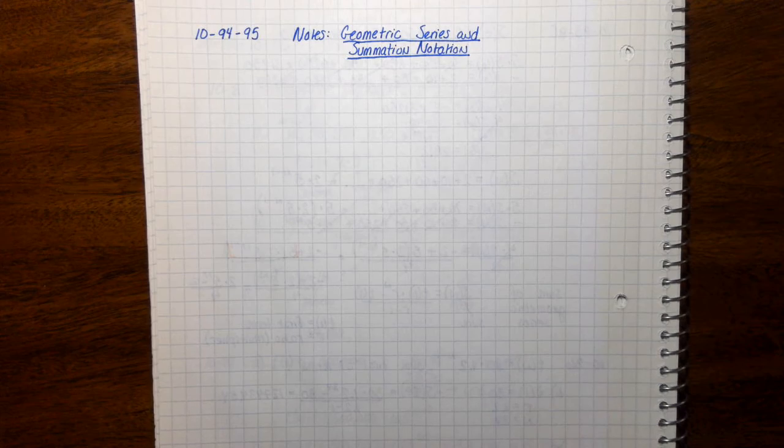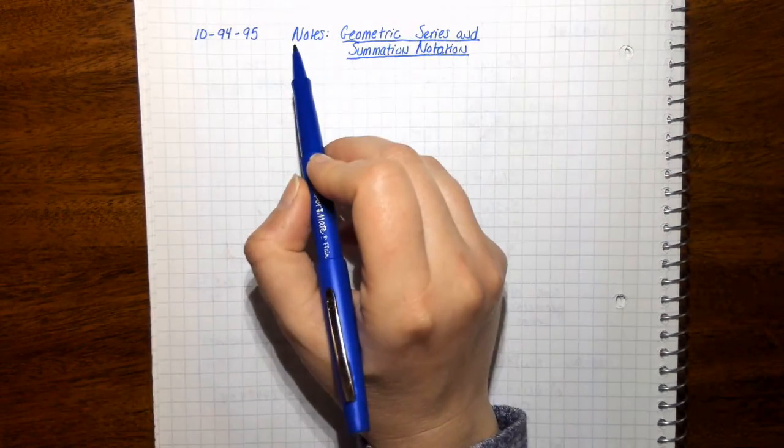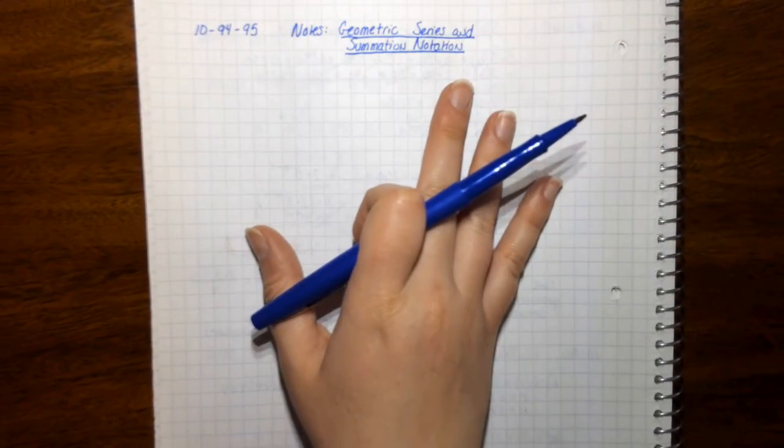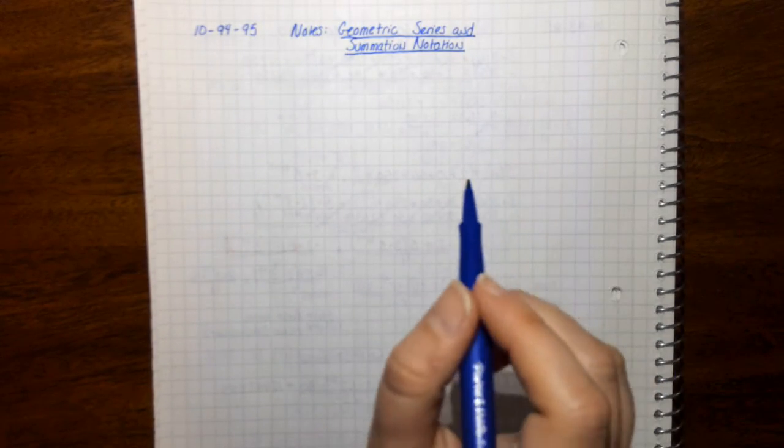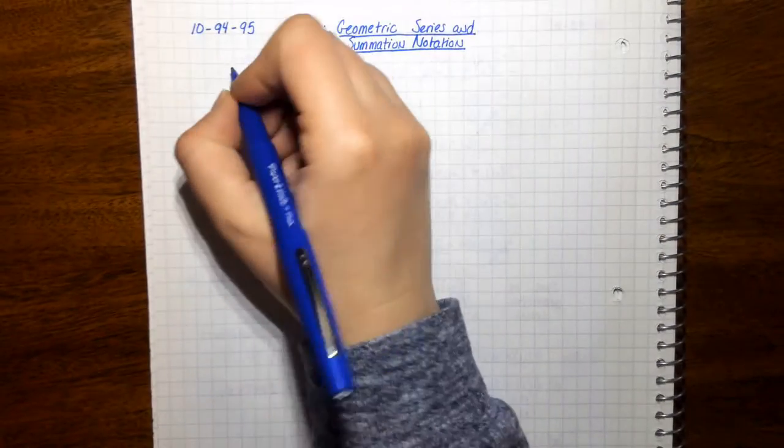Okay, so I'm going to start with a title here: notes, geometric series, and summation notation. We're going to do both of those types of problems for one example. And so we're going to start with an example.